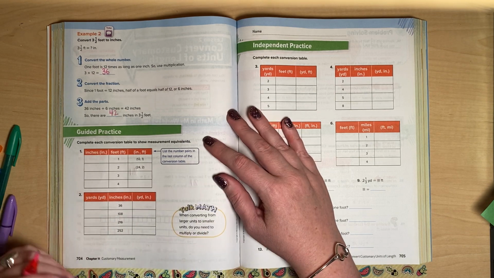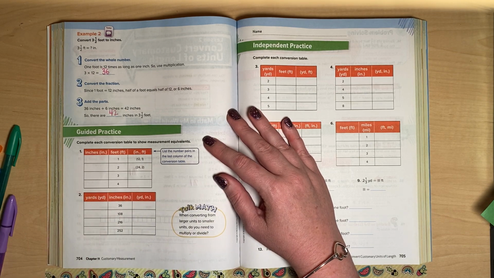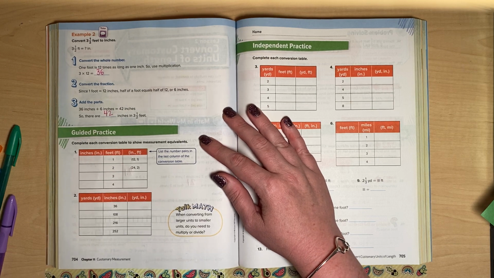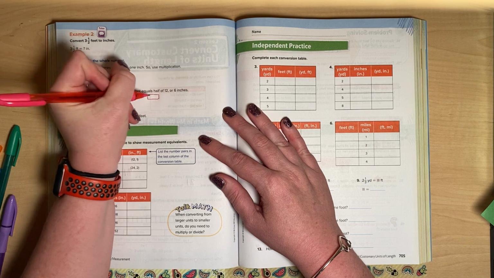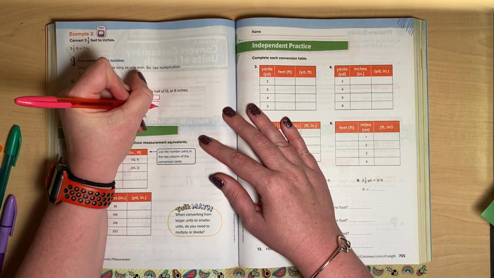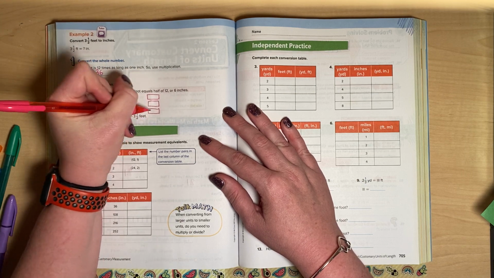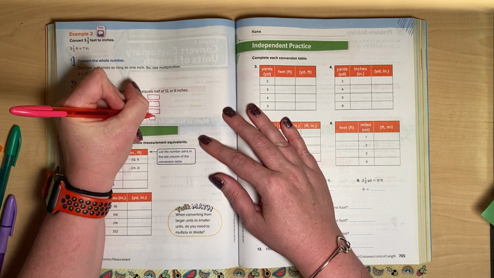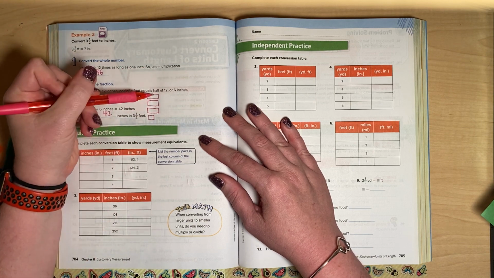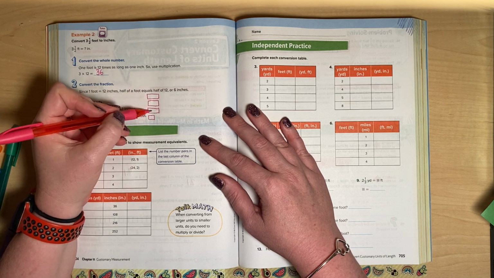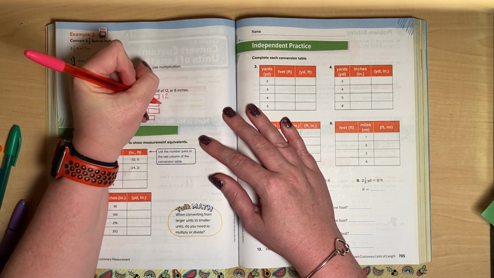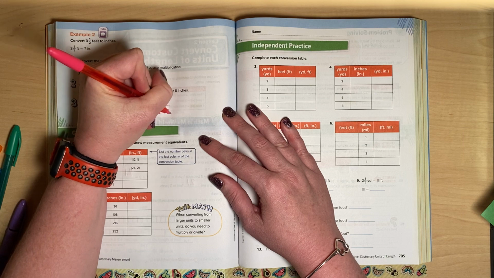Now, if I needed to think about that better and maybe draw a picture, I could think of it this way. 3.5 feet. Let's just say this is 1 foot, this is 2 foot, this is 3 foot, and then I want to do a half. We'll pretend that's half. I know it's probably not exactly half. For every 1 foot, it's 12 inches, 12 inches, 12 inches.